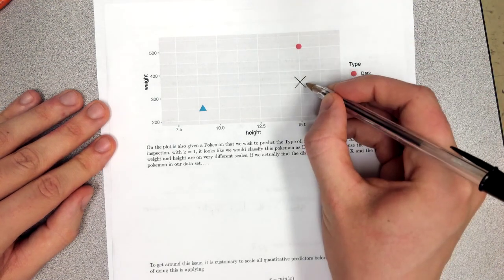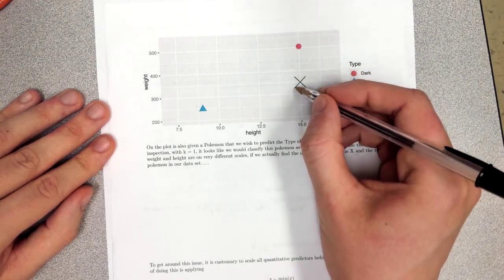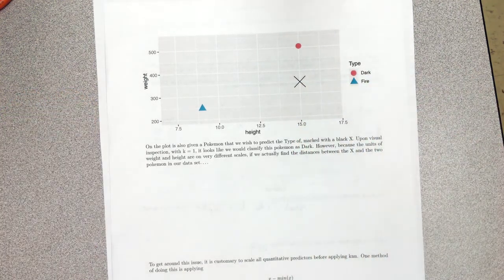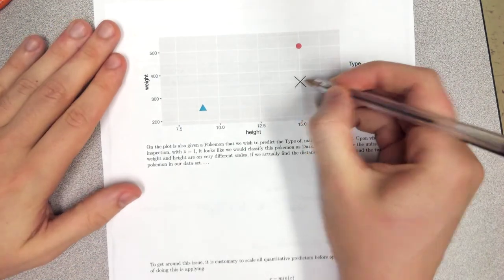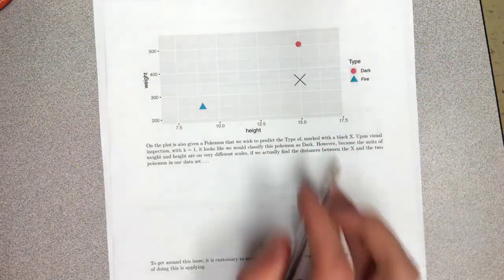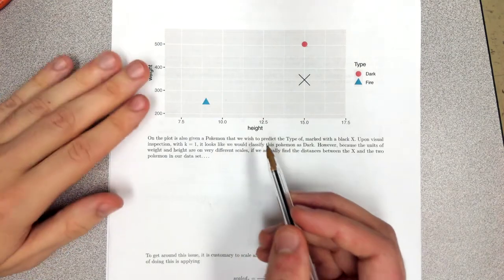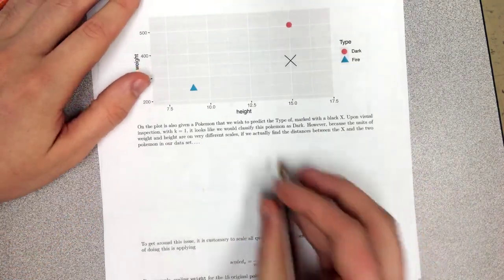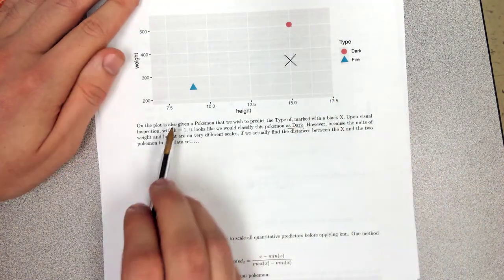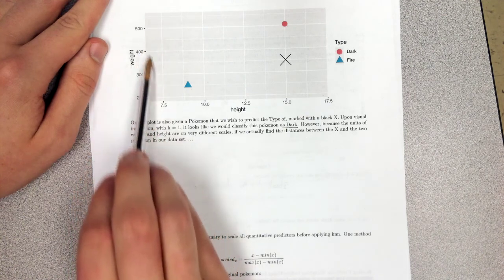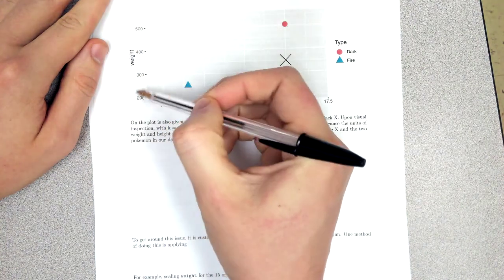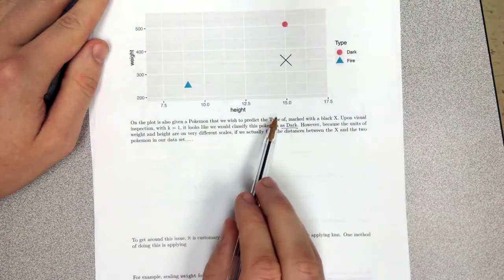If we were to make a prediction for this black X using k equals 1, and if we were just looking at the plot, I think we would think that our prediction would be this dark type Pokemon up here. It looks like it's closer than the green triangle or blue triangle, which is the fire type Pokemon. So we would classify that Pokemon as dark, but notice that the units of weight and height are super, super different. So weight is in the hundreds, while height is just in the tens.